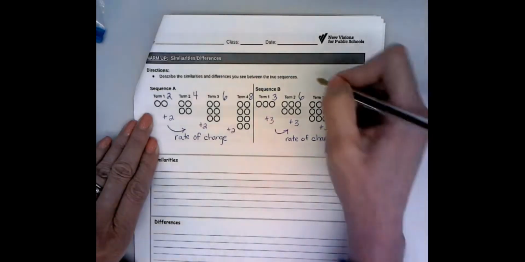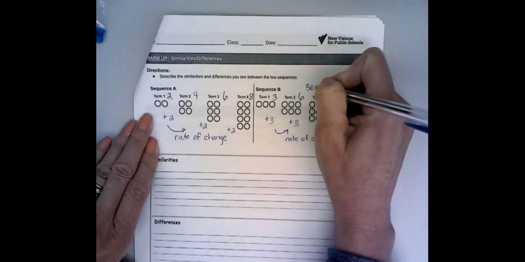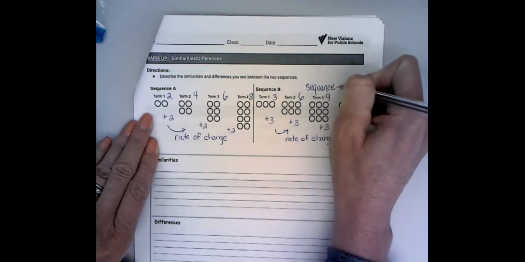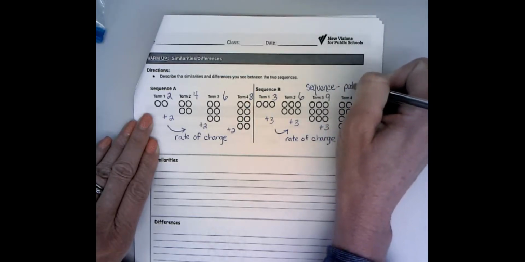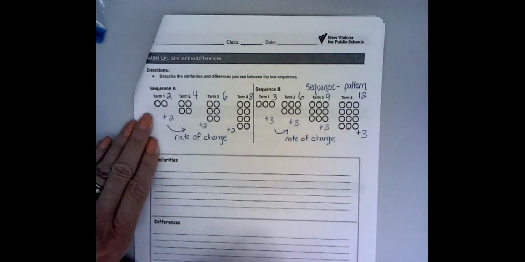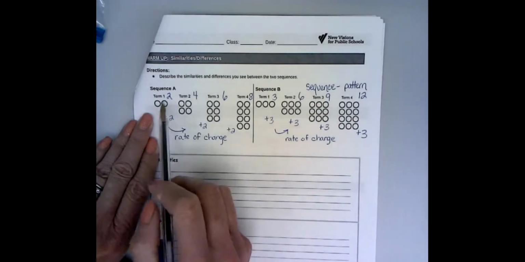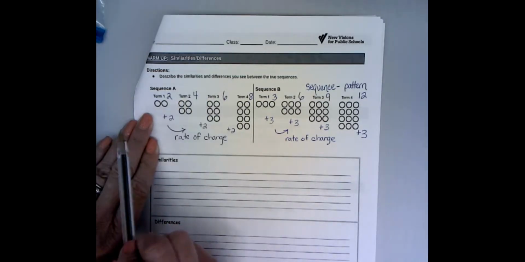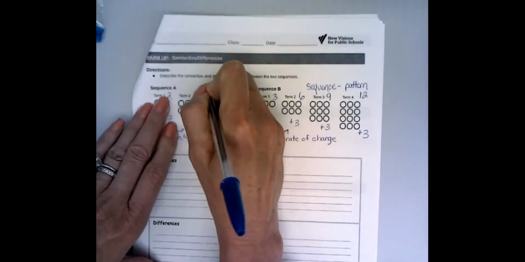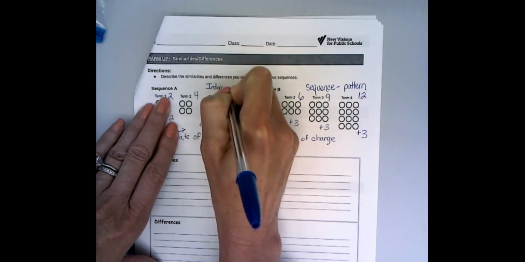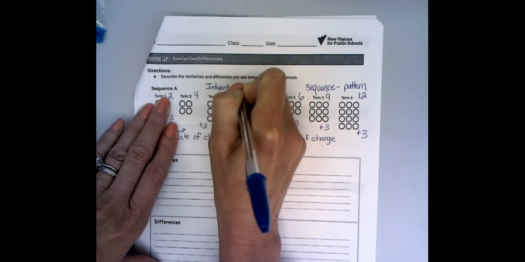Okay. We also have that this is a sequence. A sequence is a pattern that changes, and then you can use it to predict future values in the sequence. Also, when you have the first term, the second term, the third term, the fourth term, that's what we call the independent variable.